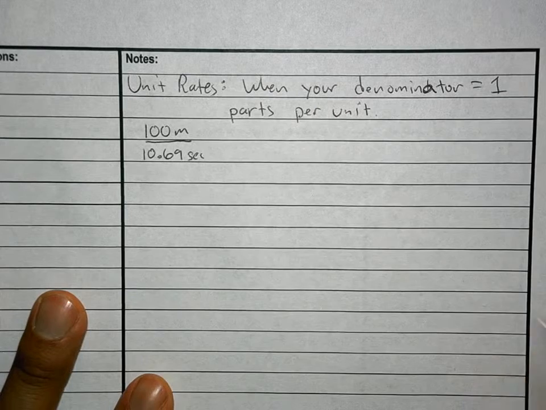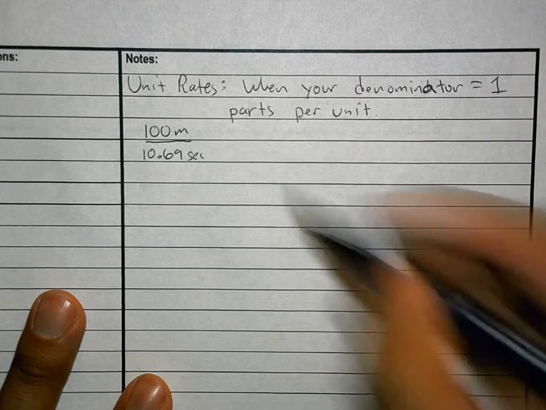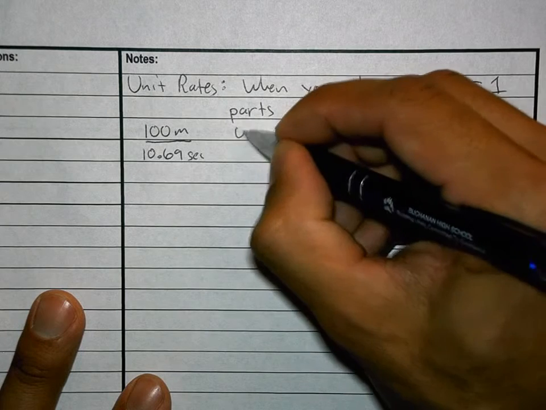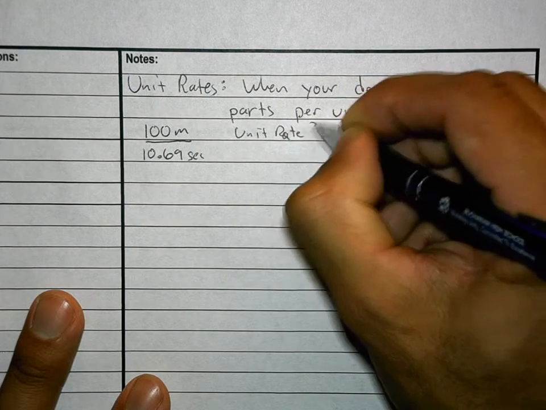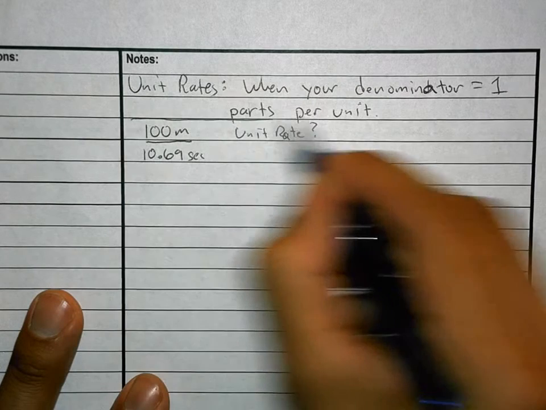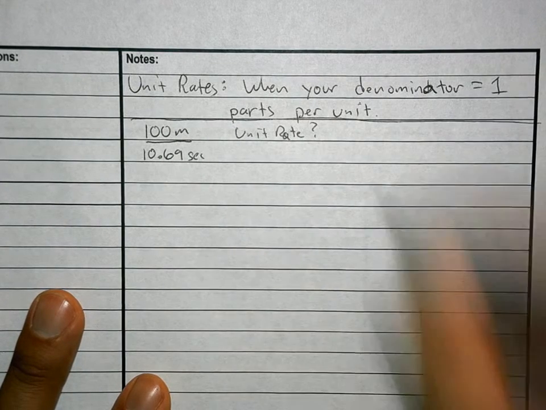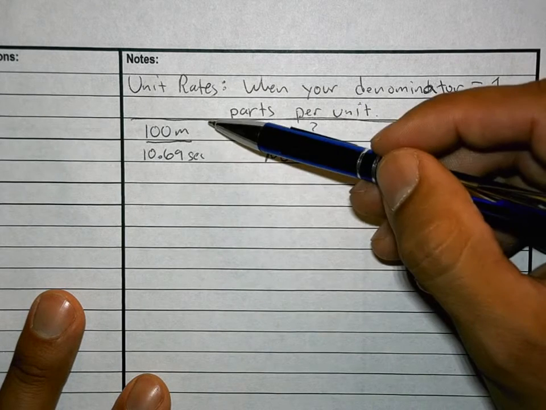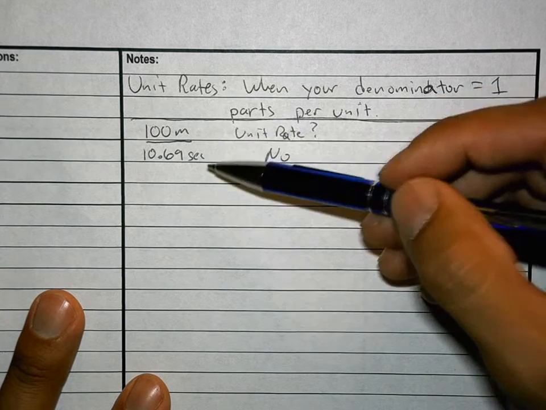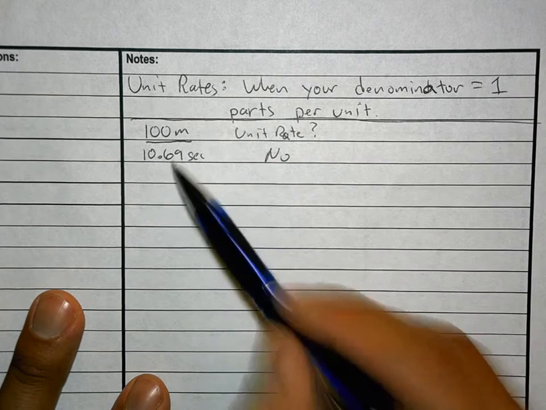Now, if that's the fastest ever, is that a unit rate? I'm going to put unit rate question mark because that's what your worksheet is going to ask you to do. Is this a unit rate? Your answer is no. Because that's not how fast he's running per second. Parts per unit. He's running 100 meters in 10.69 seconds.